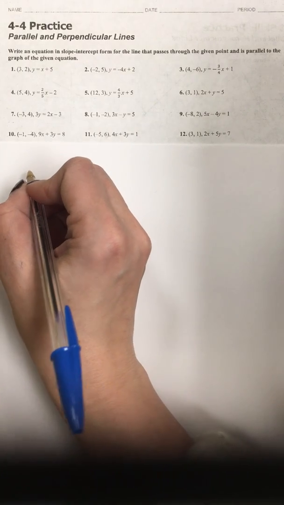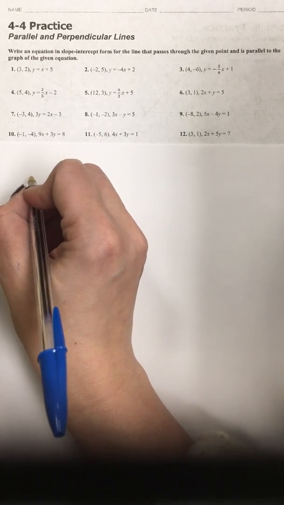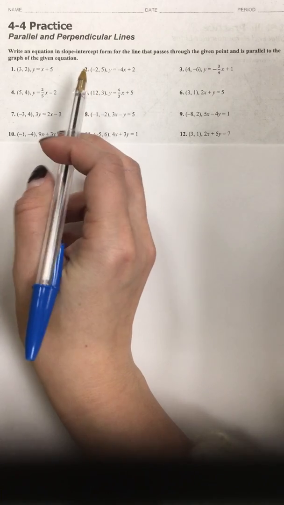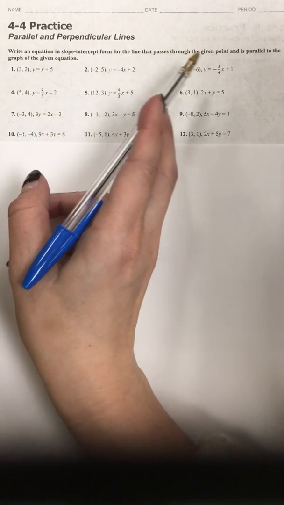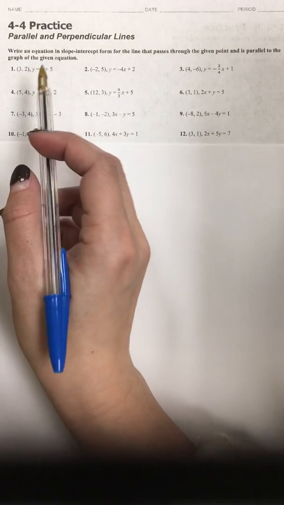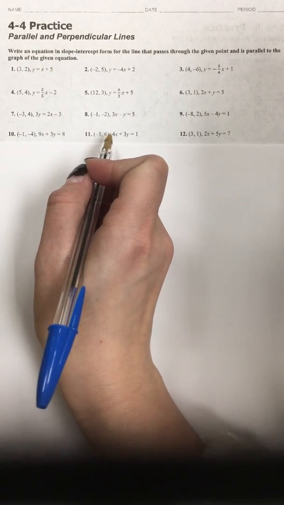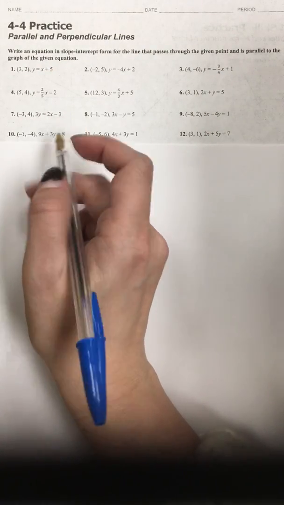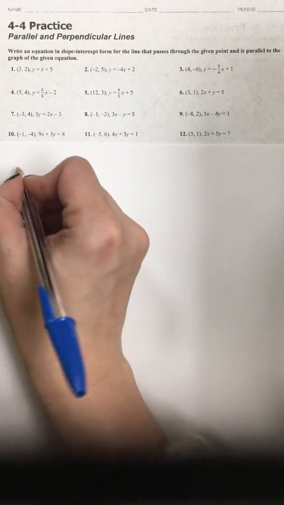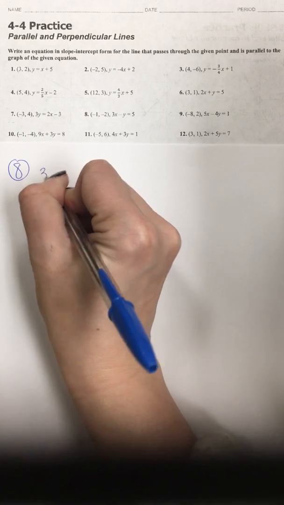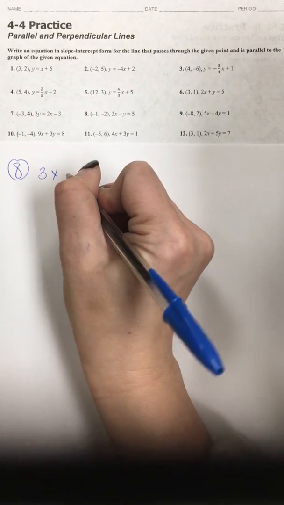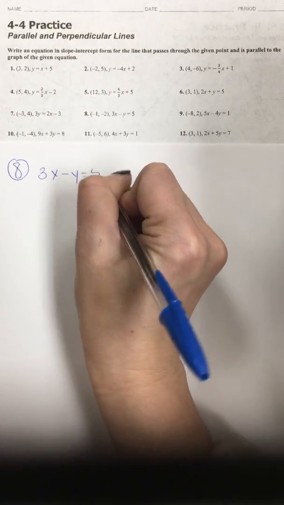Hey kids, look at some practice problems for figuring out the equation of a line in slope-intercept form that's going to pass through a given point and is parallel to a given equation. So let's go ahead and look at number 8, because 8 has some negative numbers. My original equation is 3x minus y equals 5.